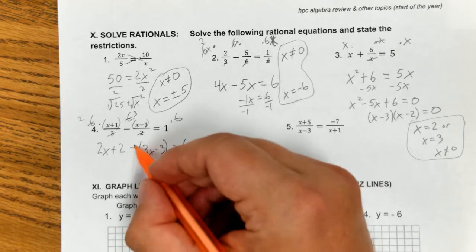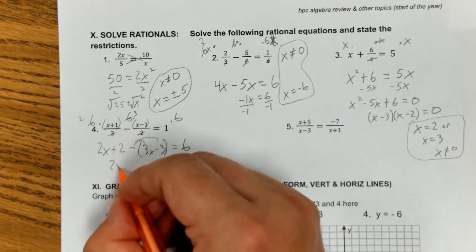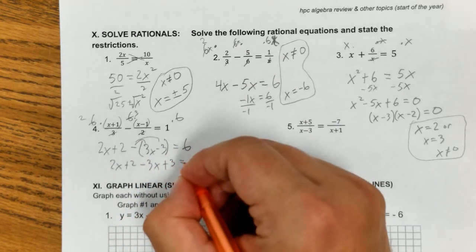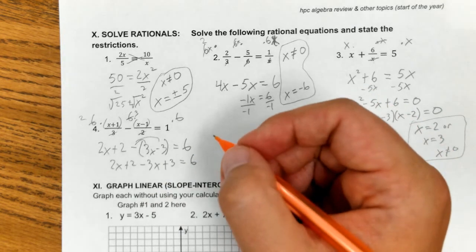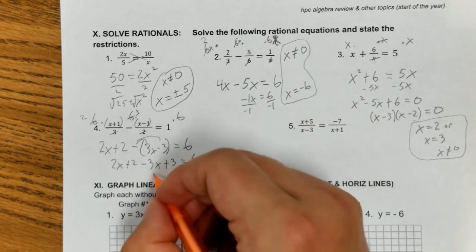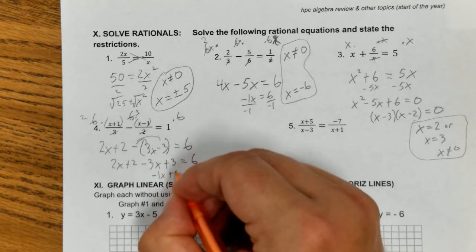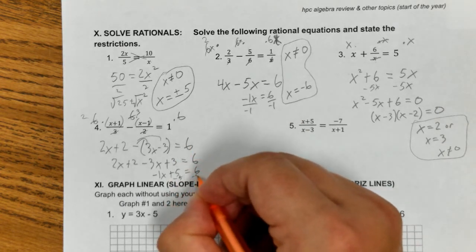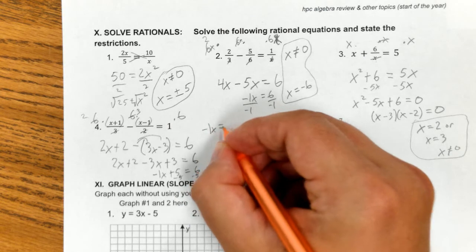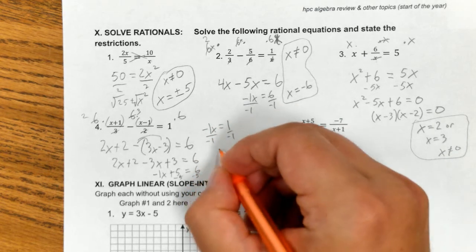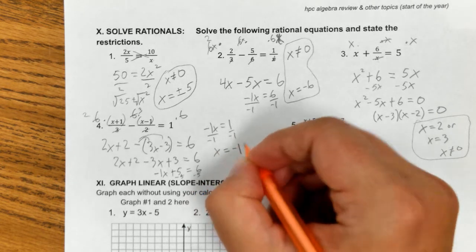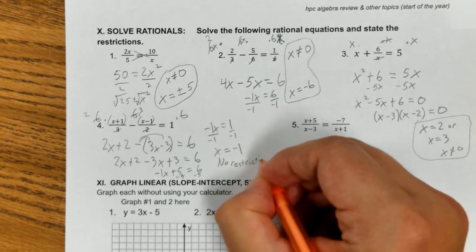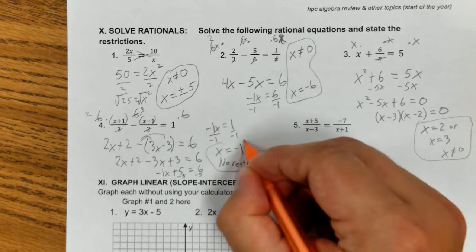And now we need to distribute the subtraction sign here. We get 2x plus 2 minus 3x plus 3. And that's going to equal 6. And now it's just keep working your way through. I can simplify this to just negative 1x plus 5, and that's going to equal 6. I can then subtract 5 on both sides, and I'll get negative 1x equals 1. Divide both sides by negative 1, and you should get x equals negative 1. And there are no restrictions because we do not have an x in the denominator anywhere.